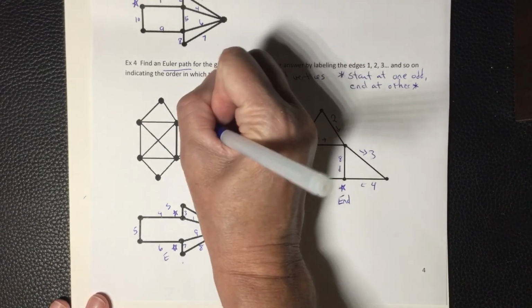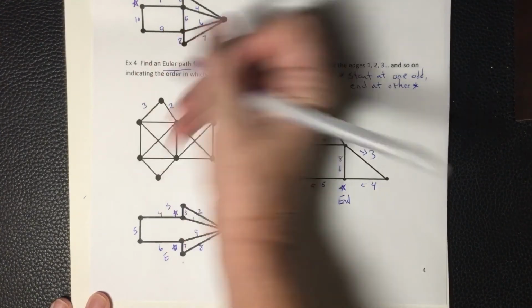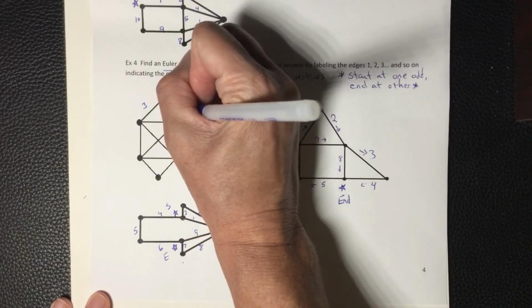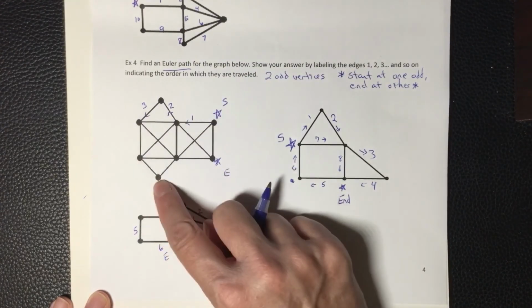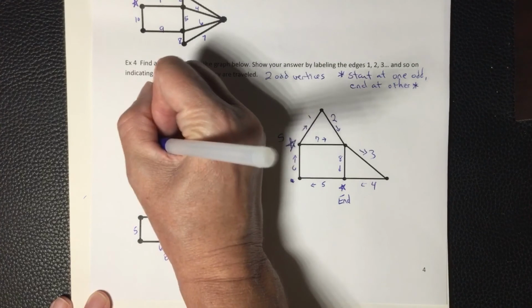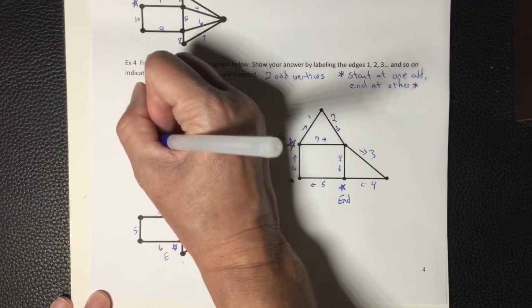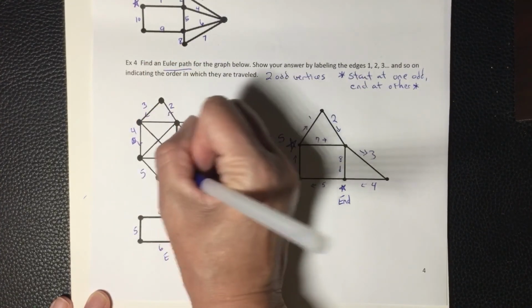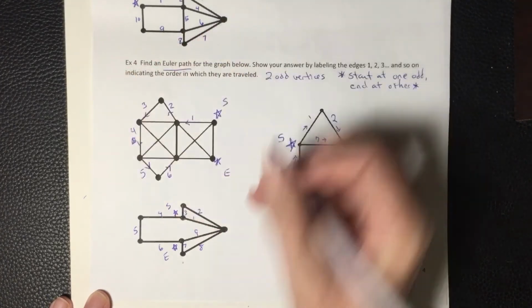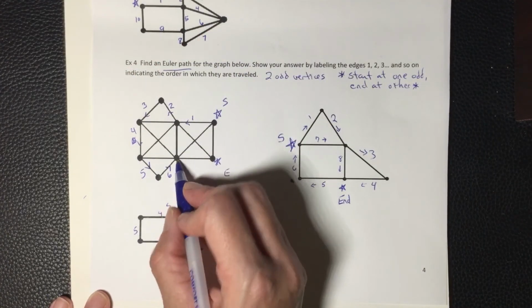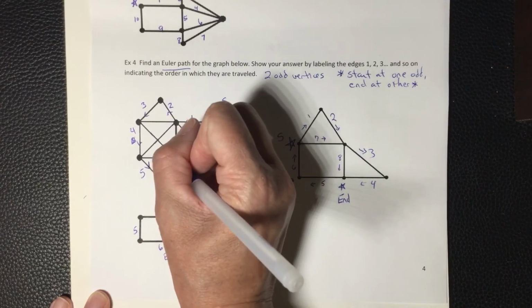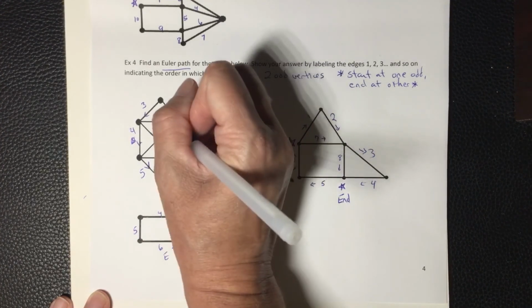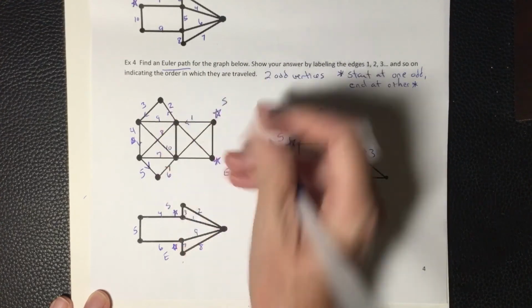All right, so here's the path I came up with. And if you want to put arrows, you can to indicate direction. I went 1, 2, 3, and I went 4, 5, 6. So I kind of went around the bottom. That's a 4, 5, 6. Put my little arrows in there. And then from here, I kind of went and did this little box. So I went 7, 8, 9, 10.